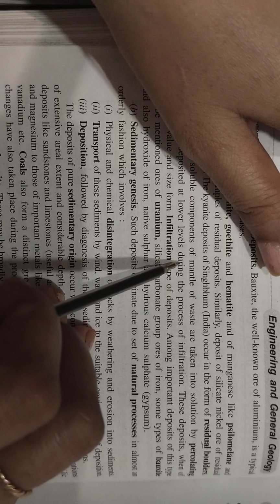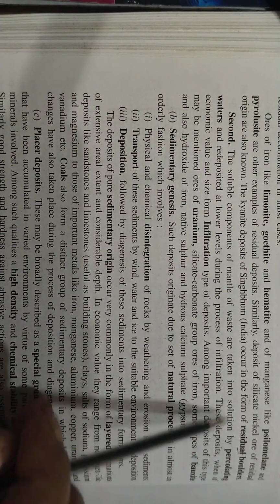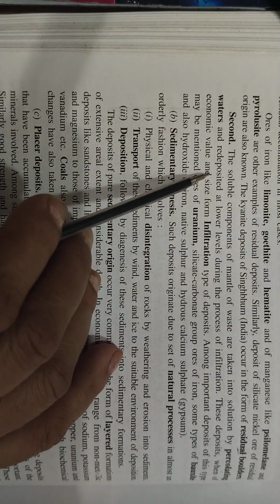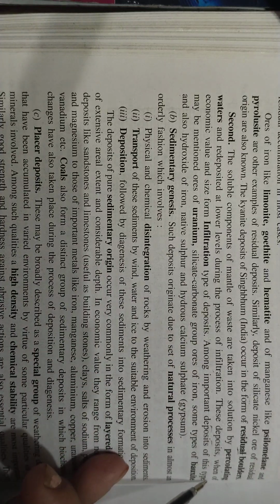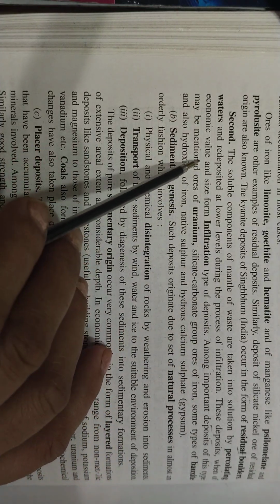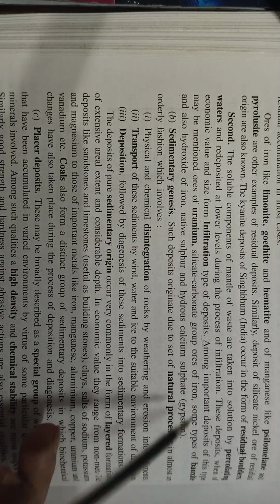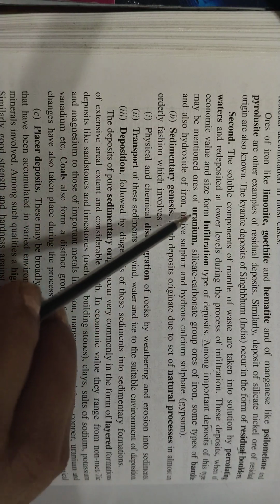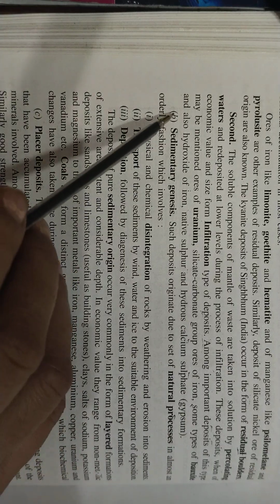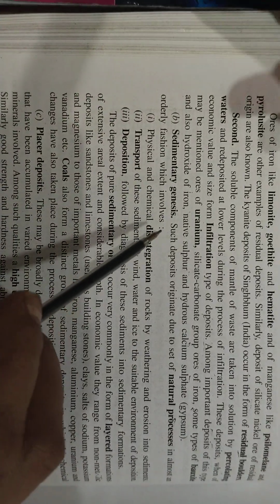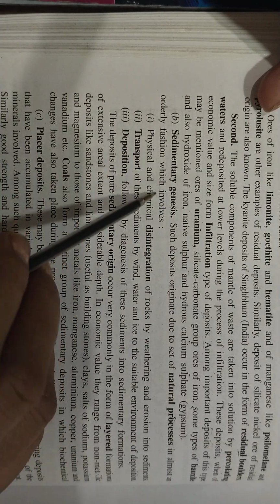Second, the soluble components of mantle of waste are taken into solution by percolating waters and redeposited at lower levels during the process of infiltration. These deposits, when of economic value and size, form infiltration type of deposits. Amongst important deposits of this type may be mentioned ores of uranium, silicates, carbonate groups, ores of iron, some types of bauxite, and also hydroxide of iron, native sulfur and hydrous calcium sulfate, gypsum.